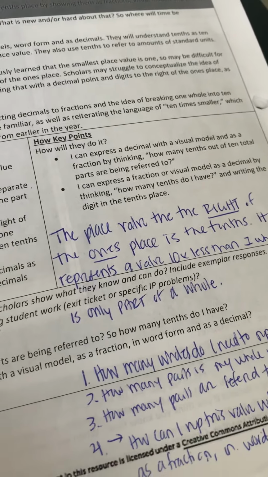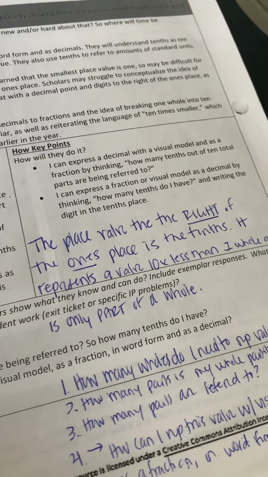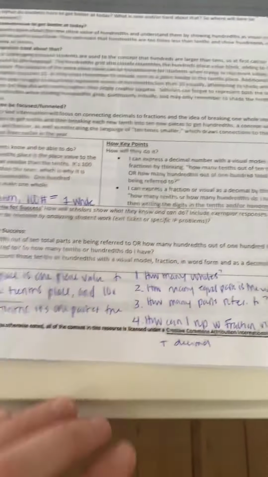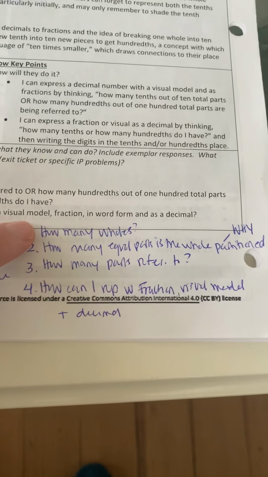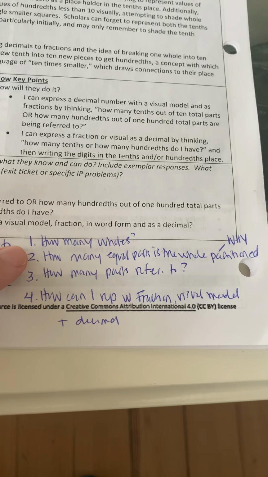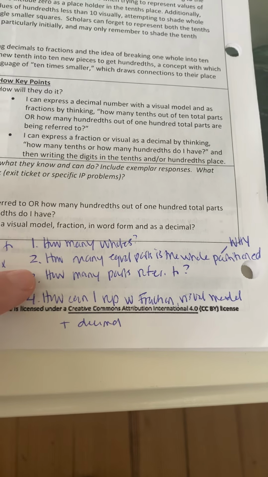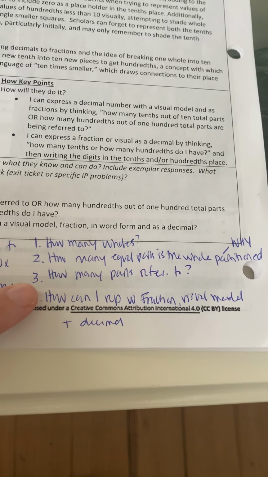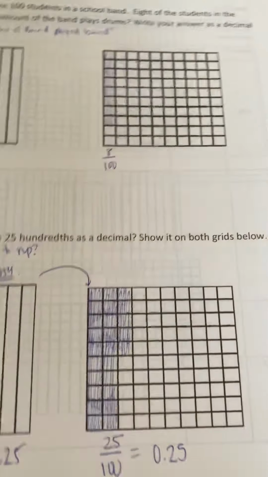So very, very similar to the day before, where this is one place value to the right of the ones, 10 times less and only part of the whole. Today is the same, so we're going to use very similar questions. How many wholes do I need? How many equal parts is the whole partitioned into and why? How many parts are being referred to and how can I represent the fraction, visual model, and decimal?